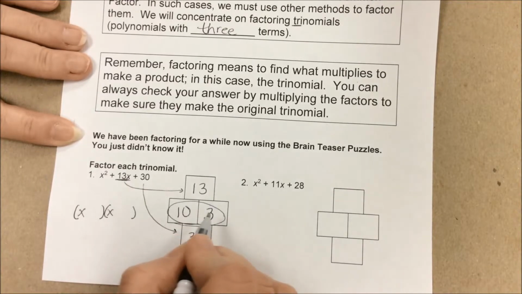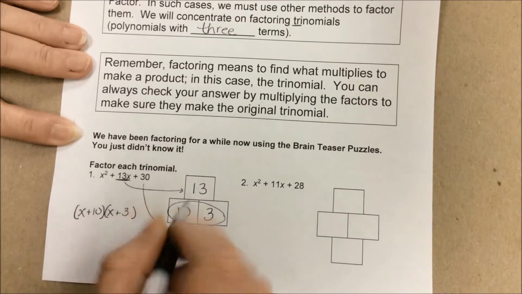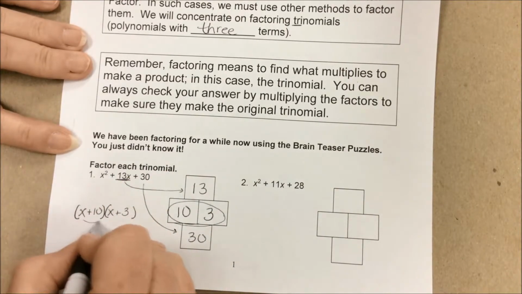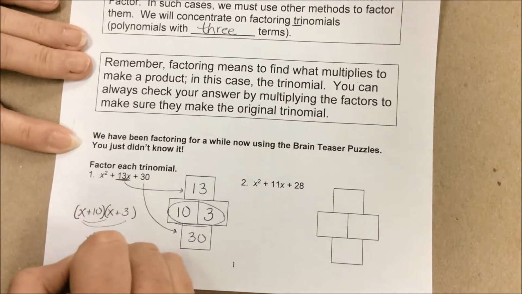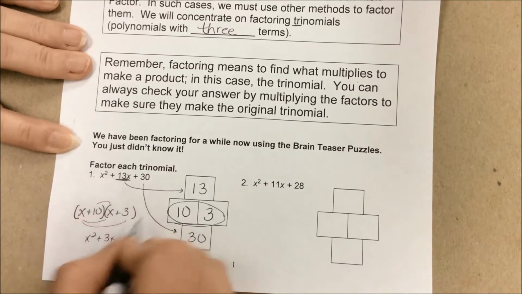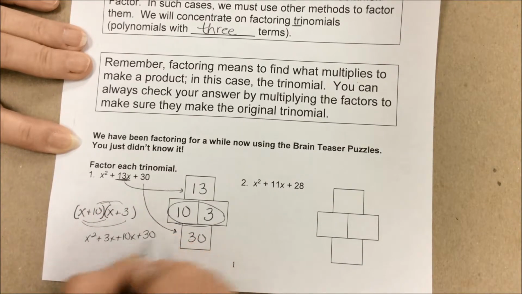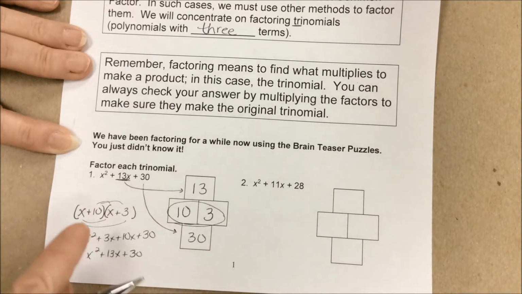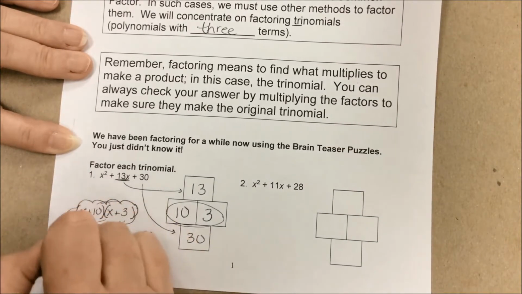And it's a positive 10 and a positive 3, so it's plus 10 and plus 3. And I just factored this. If you do the FOIL thing, you're going to get x squared plus 3x plus 10x plus 30, which is x squared plus 13x plus 30. This equals that. This is the factored form of that, and that's my answer.